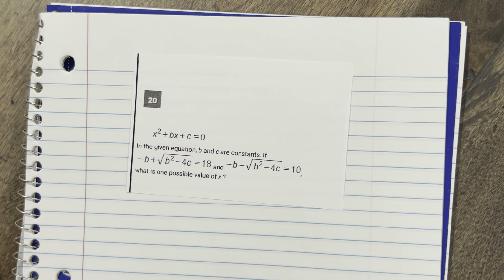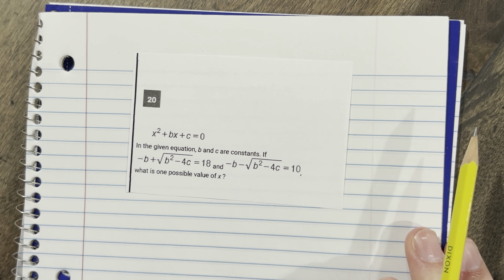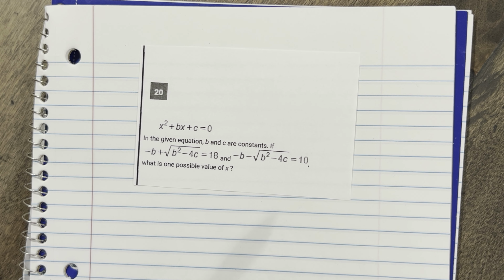All right, we have number 20 for our ACT math prep. This is the no calculator section. So with problem 20, remember, we don't have multiple choice here. We have a write in your answer. Because we have write in your answer, it's super important to remember you don't need a calculator for this problem. You can do it without one. Sometimes it's even better to do it without one.